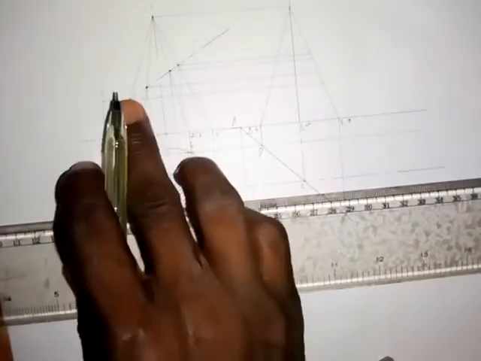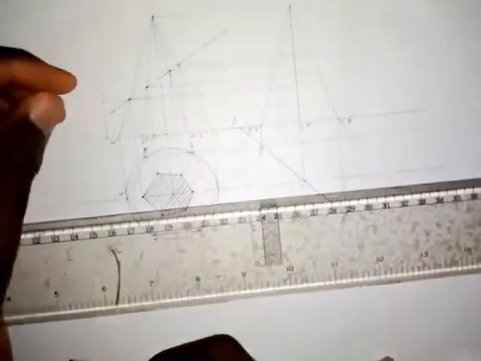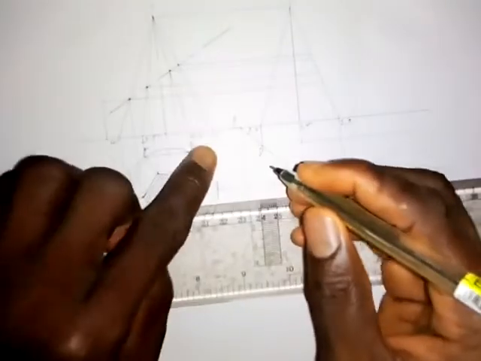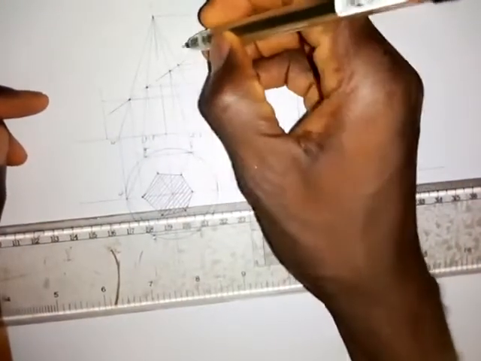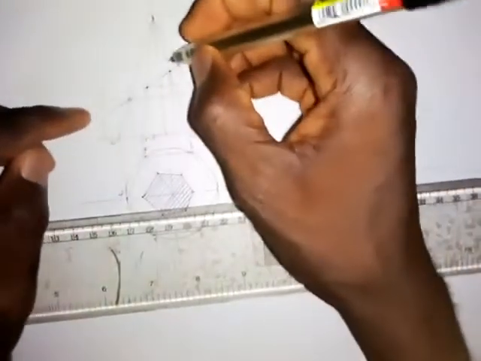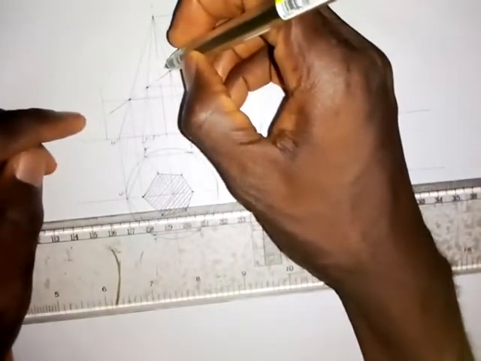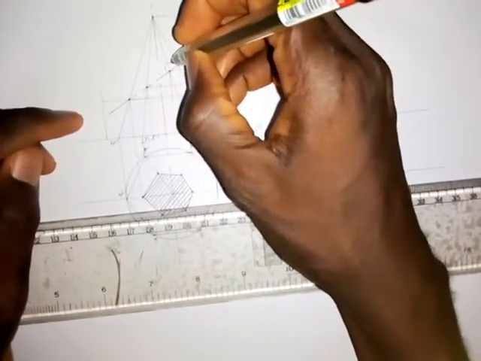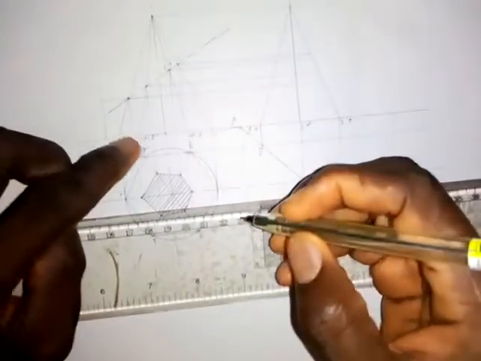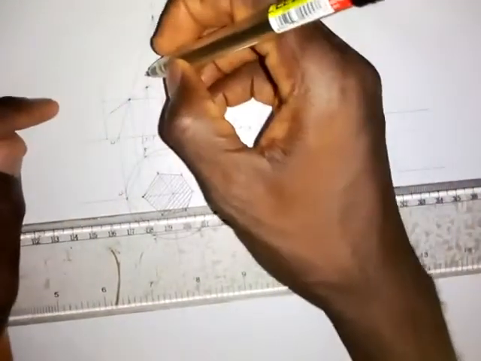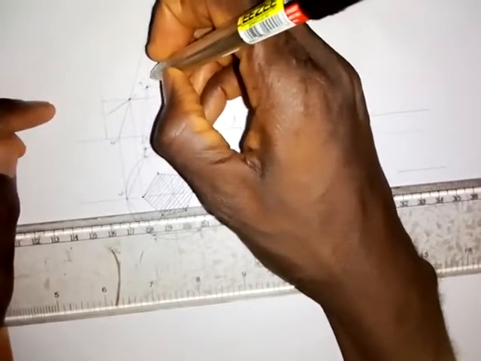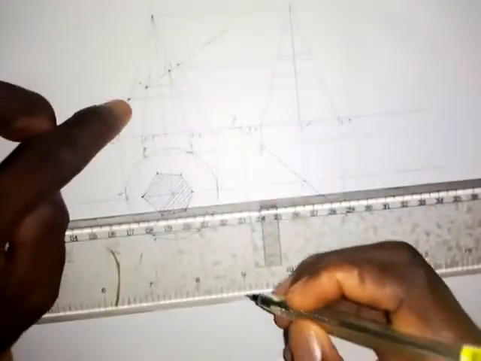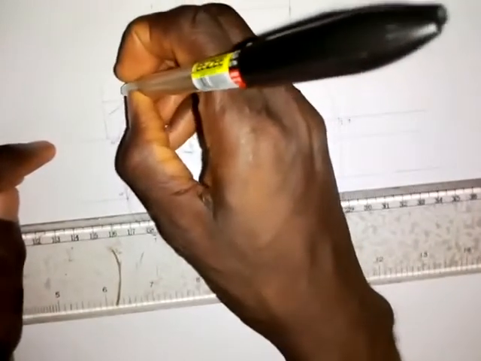So looking at this, we have to follow these lines. Let me number this line. So this is line 1 prime. So let me put 1 prime here. And this is line 2 prime, 6 prime. So here we have 2 prime, 6 prime. Okay. And this is line 3 prime, 5 prime. So here we have 3 prime, 5 prime. And here we have what? We have 4 prime here. So this is 4 prime.